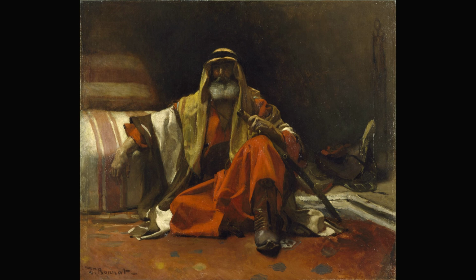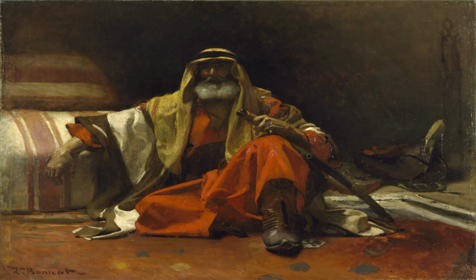Born in 1833 in Bayonne, France, Bonnat rose to prominence as a portraitist and painter of historical scenes. His academic background is evident in the technical precision and compositional balance of his work. Between 1868 and 1869, Bonnat traveled extensively through Egypt and the Holy Land, regions that held significant interest for European artists and intellectuals of the time.